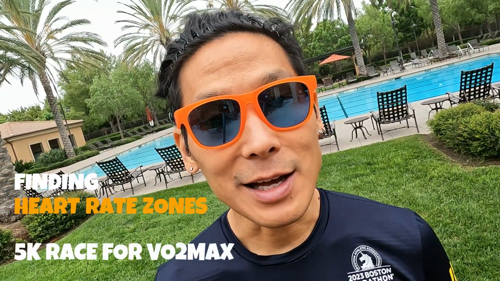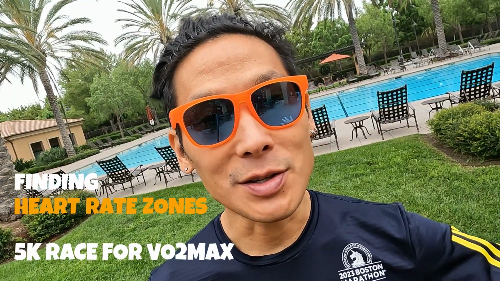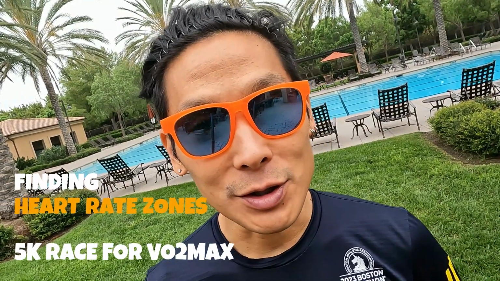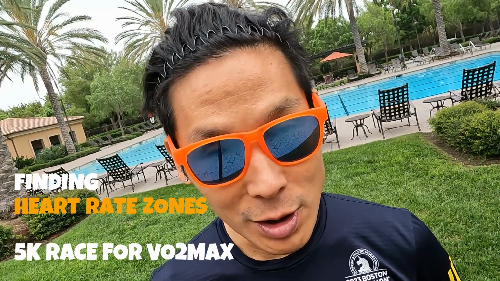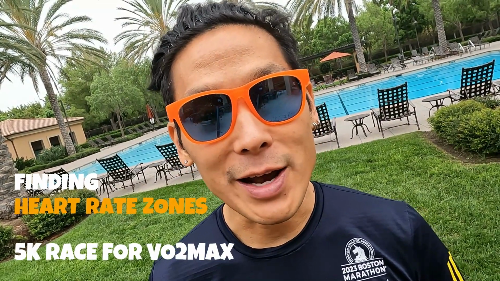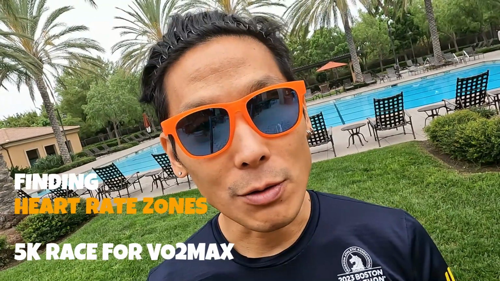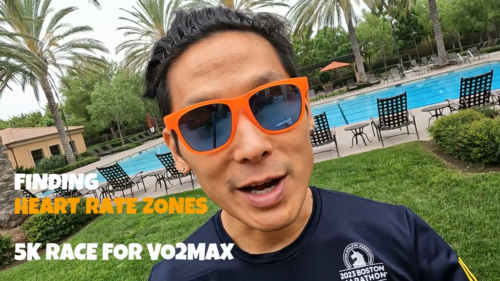I would go back to that 5K race that I had, and I would make sure that, of course, the environment was pretty stable and my physical condition was pretty normal. And I would take a look at the heart rate data for that race, and I will see after 2 minutes where my heart rate was during that race.